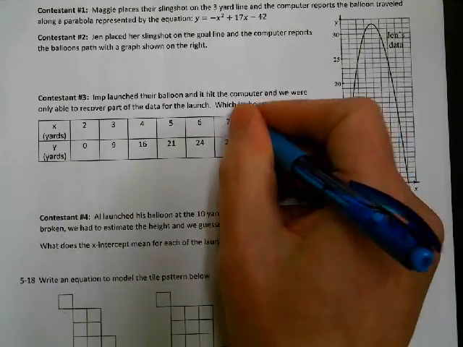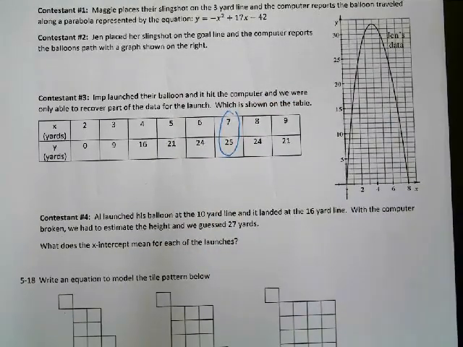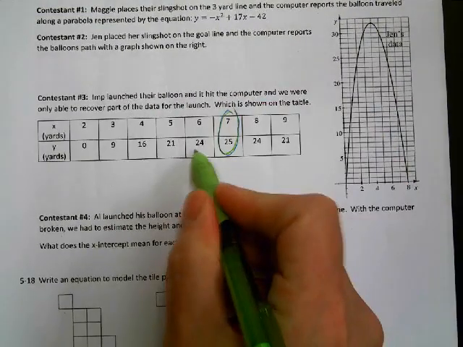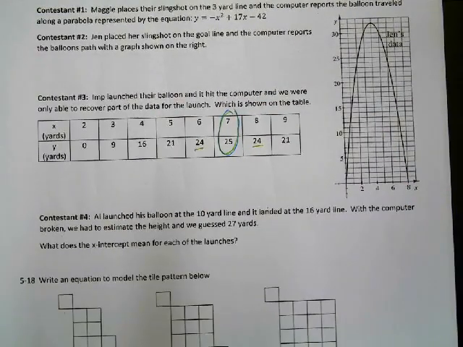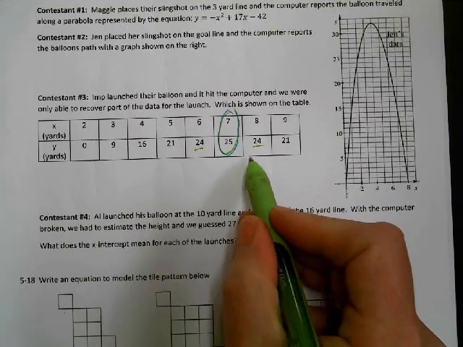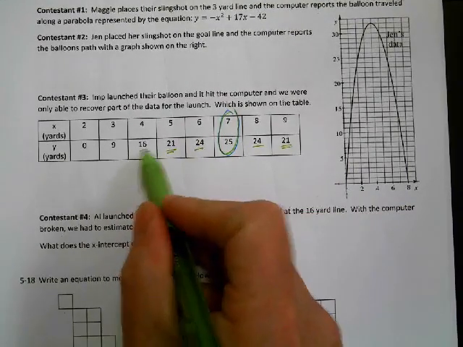See this right here? Change colors. Let's do green. This has to be my vertex because look, on either side, they're the same number. All right, so we're just going to graph these people and we're going to be able to tell where it's going to hit because this number is the same as this number. This number should be at 10.